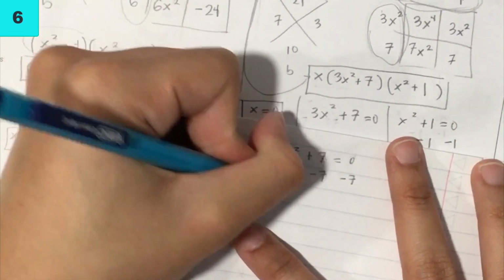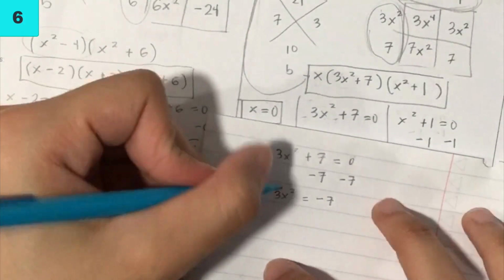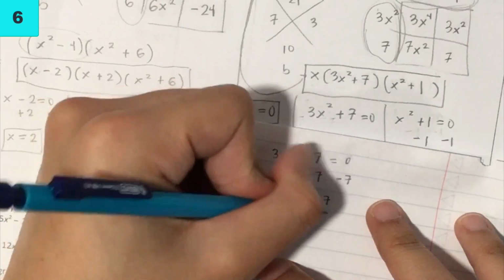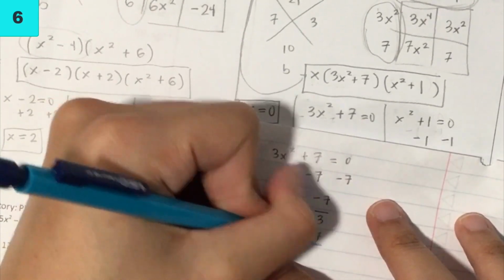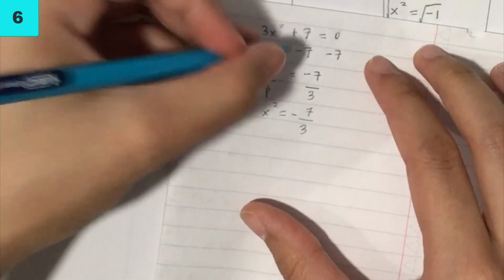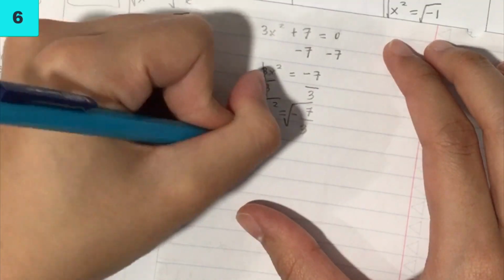So this becomes 3x squared equals -7. And then we have to get rid of the 3 here, so we divide by 3 on both sides. This cancels out, so x squared equals -7 over 3. Then we do the same thing with this one. We square root both sides. The square root of x squared is x.